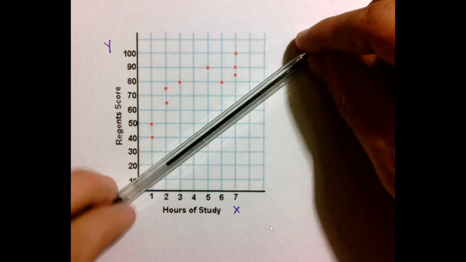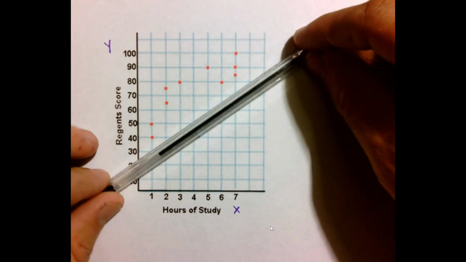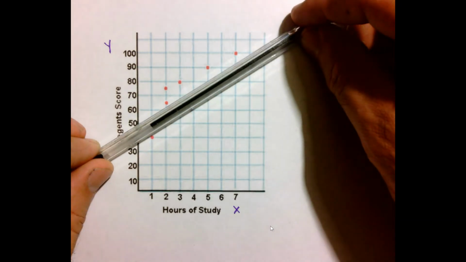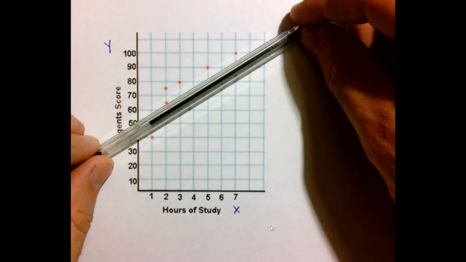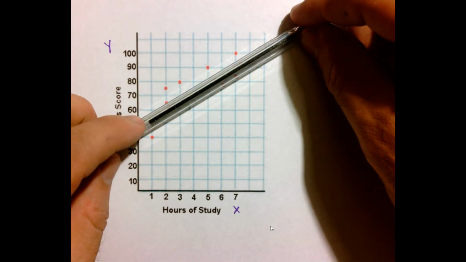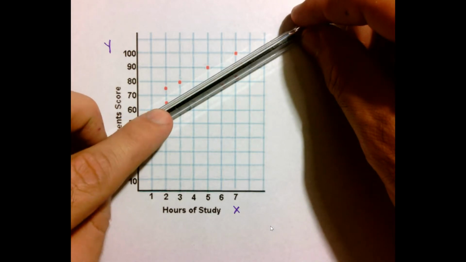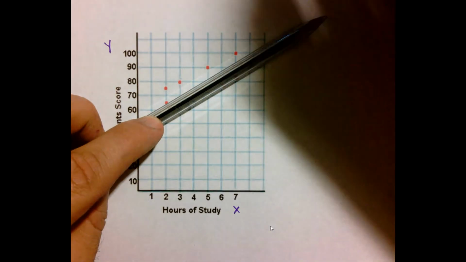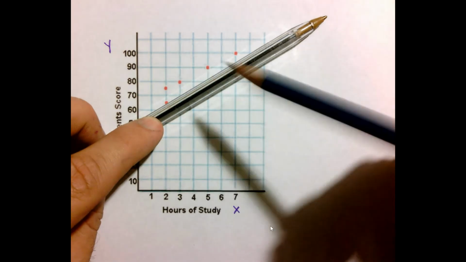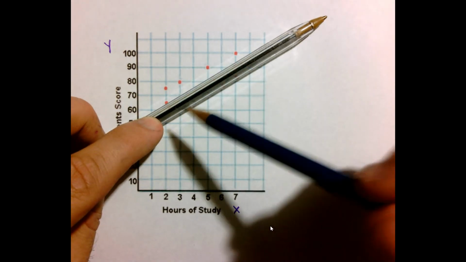Now I'm simply going to translate my pen up, slide it on up until I get it right in the center of my data. And now this pen is serving as a pretty good trend line. Alright, now I'm going to take my second pencil, and an alternative to using a pencil would be to use a ruler, and specifically a clear ruler.